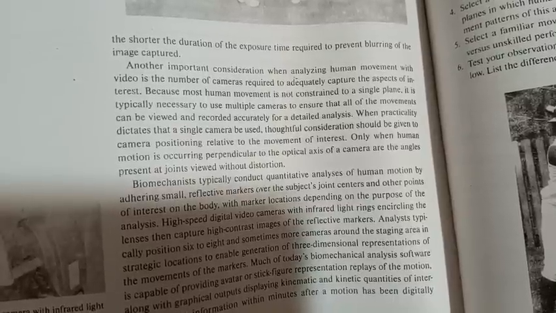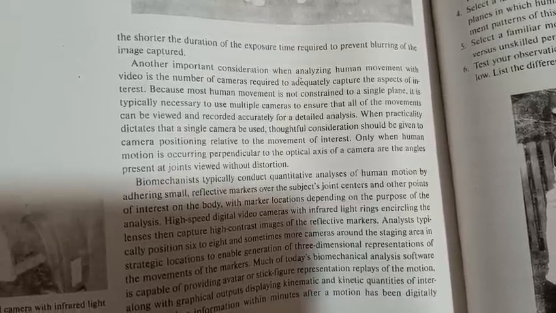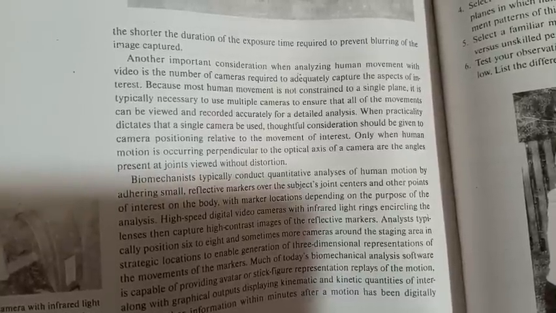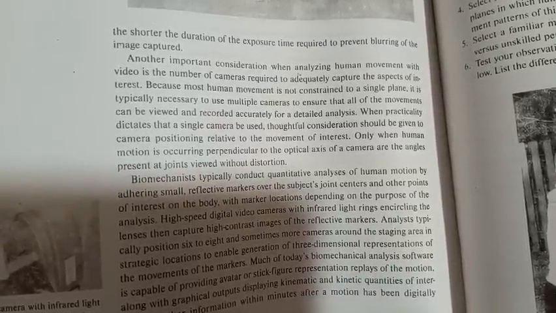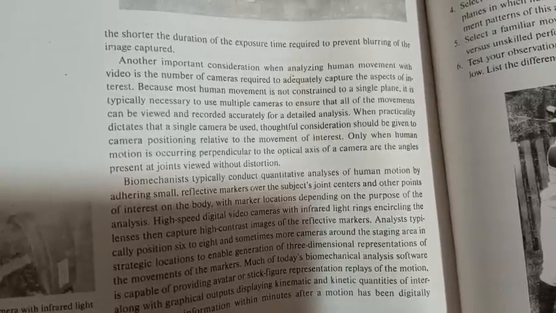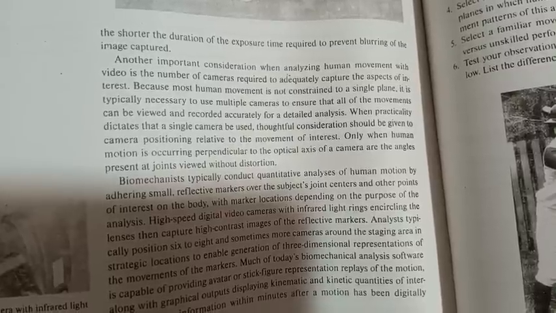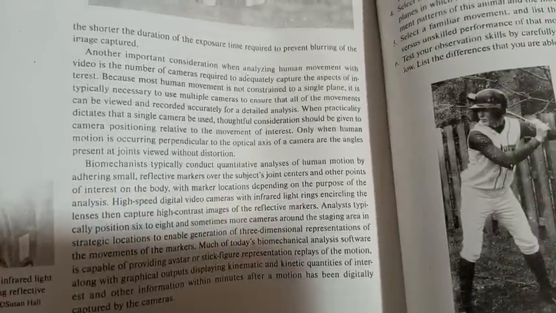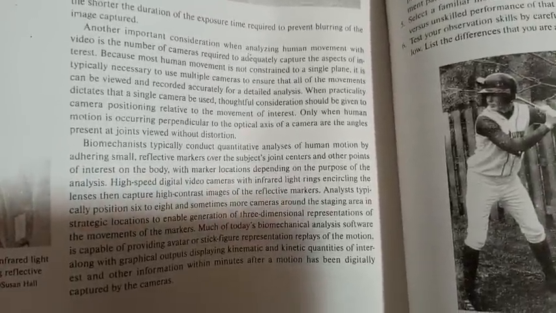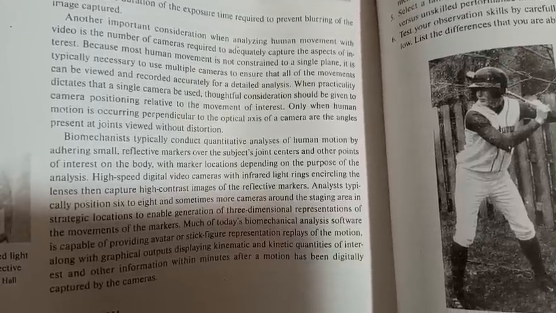When practicality dictates that a single camera be used, thoughtful consideration should be given to the camera positioning relative to the movement of interest. Only when the human motion is perpendicular to the optical axis of the camera are the angles present at the joints viewed without distortion.